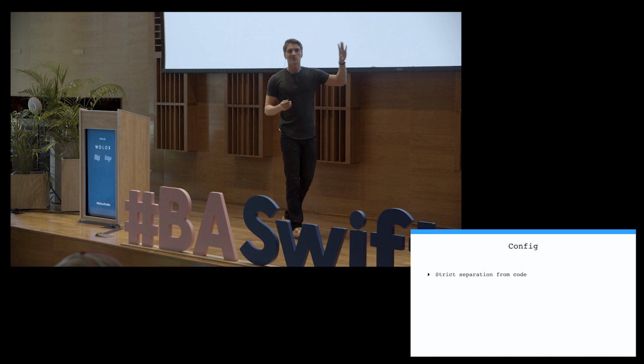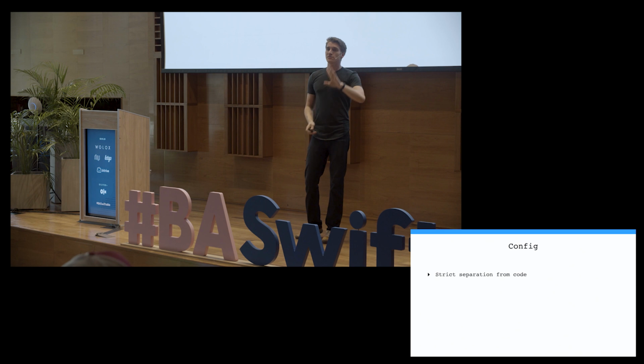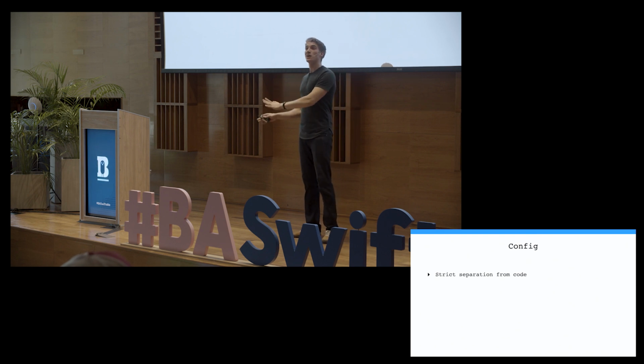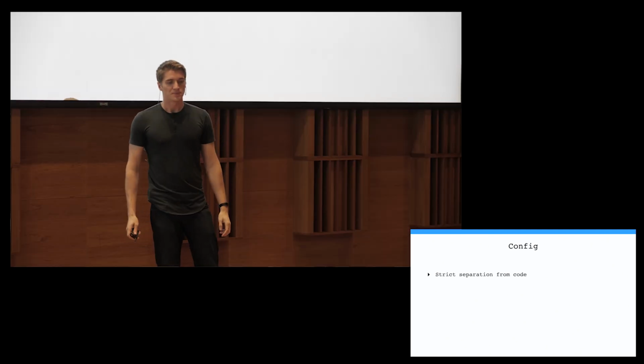And the easiest way to verify if you're doing a good job with that is if you ask yourself the question: if you were to open source your repo right now, would you get into any troubles? Like, did you leak any API keys? Did you leak any confidential information?